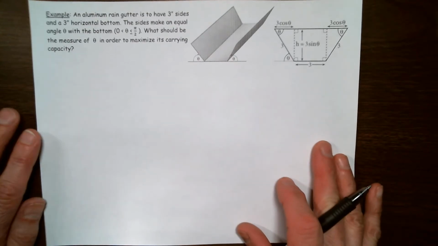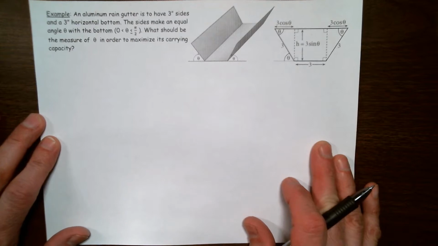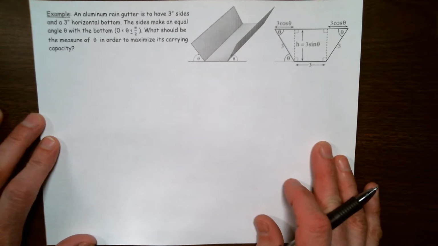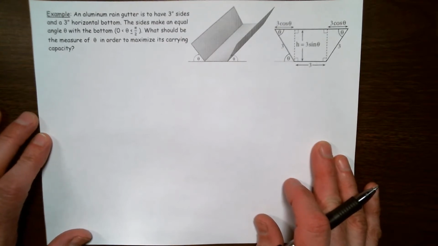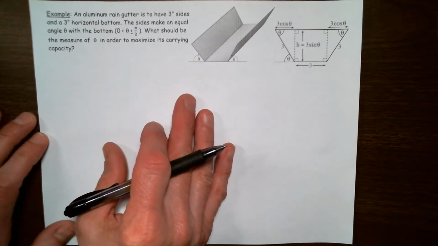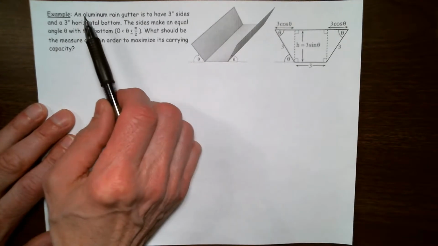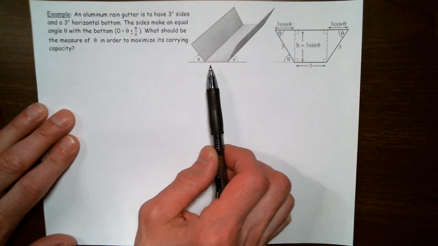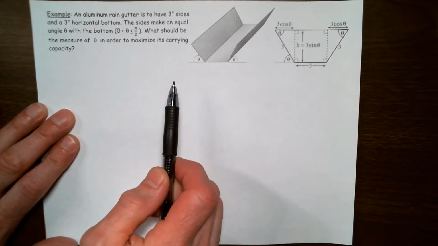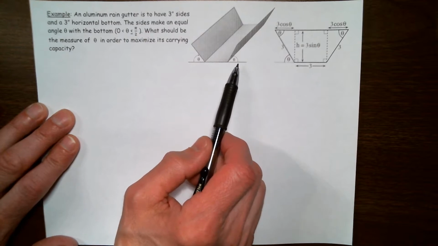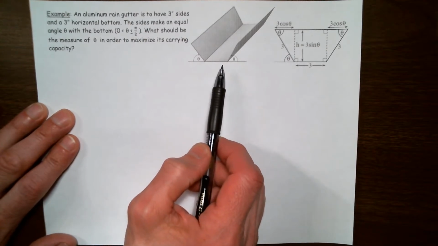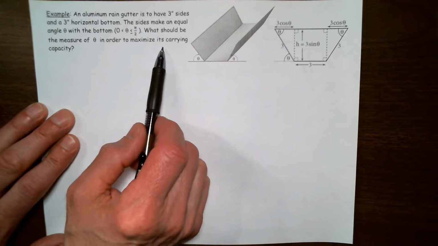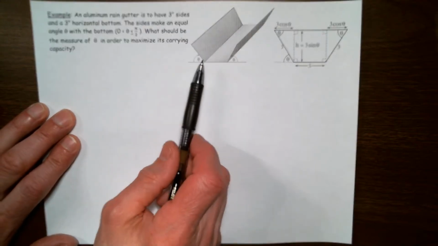So now I'd like to solve a rather classical optimization problem. You'll likely find a problem similar to this one in most introductory calculus books. The problem asks us to consider the case of an aluminum rain gutter that has 3-inch sides and a 3-inch horizontal bottom. We're told that the sides make equal angles theta with the bottom. And the question is, what should be the measure of the angle theta in order to maximize the carrying capacity of the gutter?